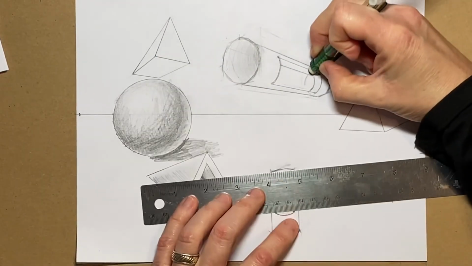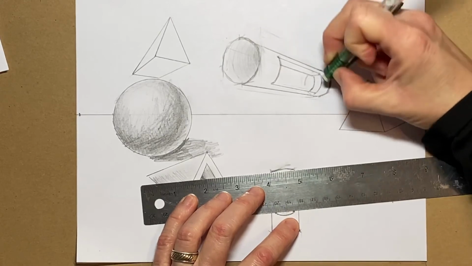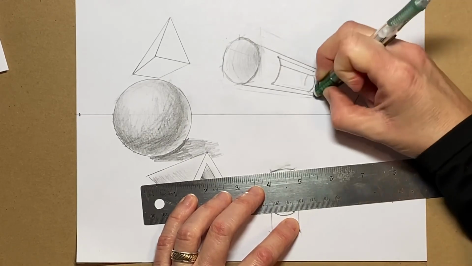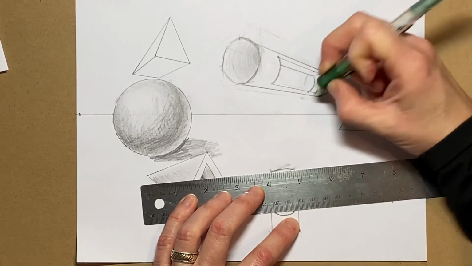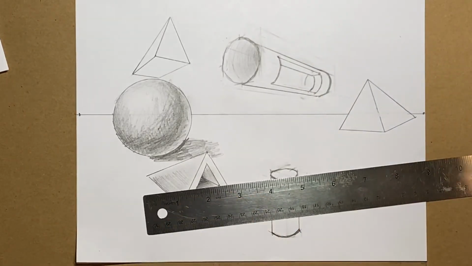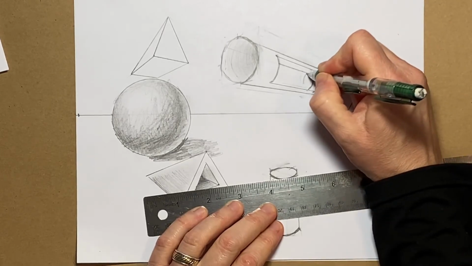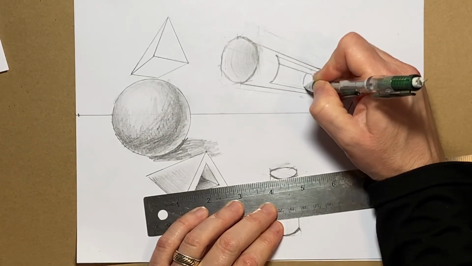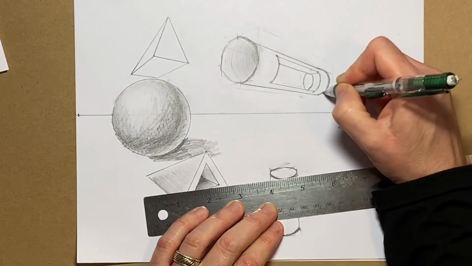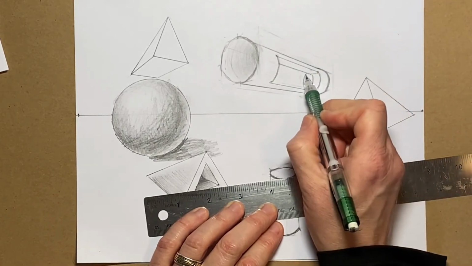Now let me do a little bit of erasing so that we can see this a little bit better. Okay, now because of my placement of my opening, I can actually see the back side of the cylinder. That's what this part is right here.